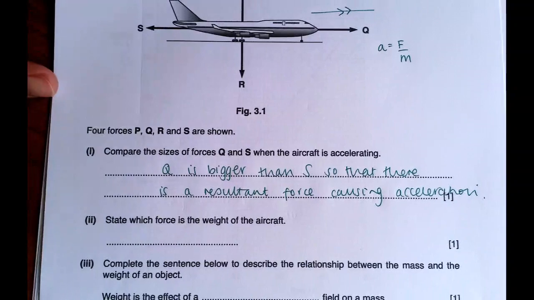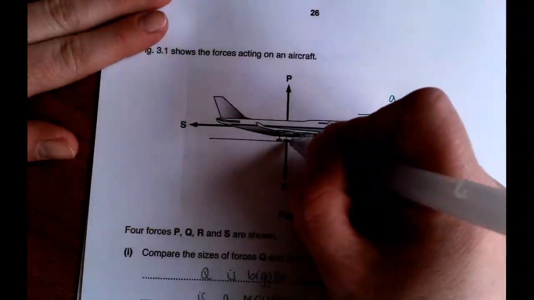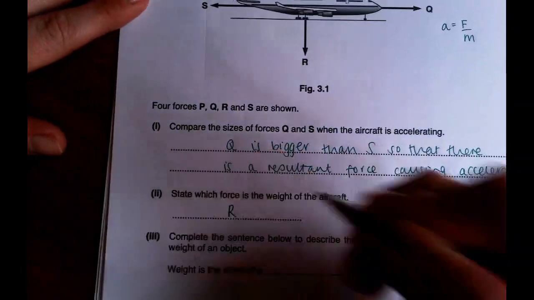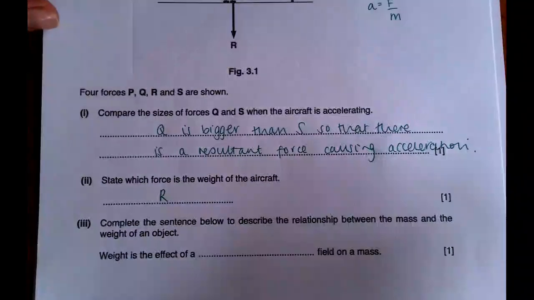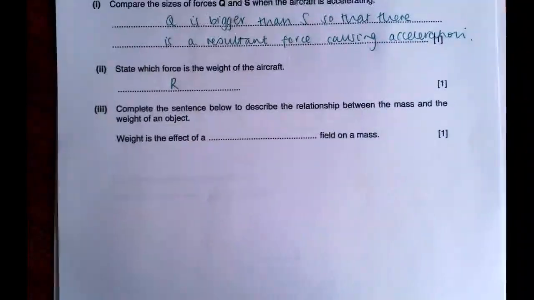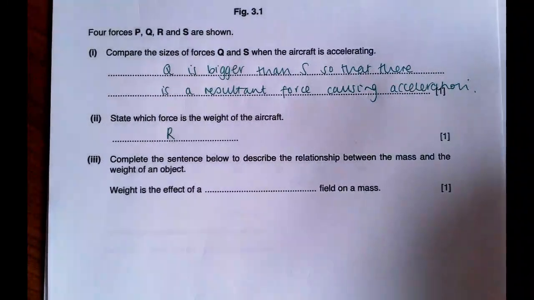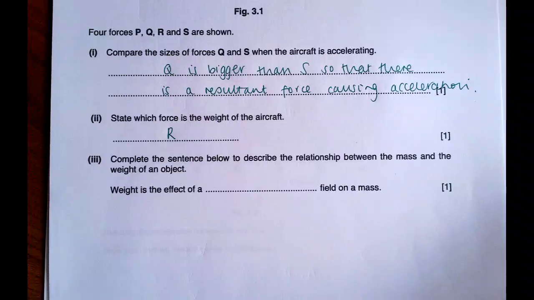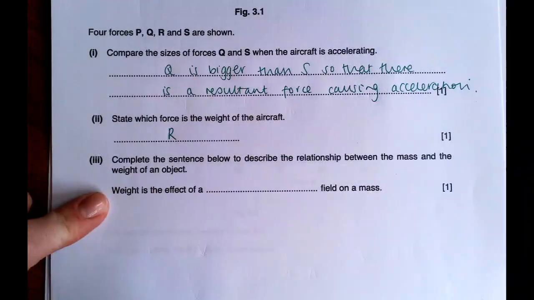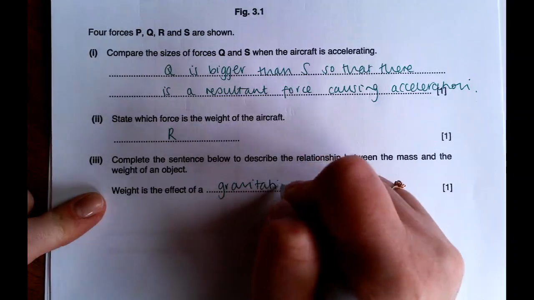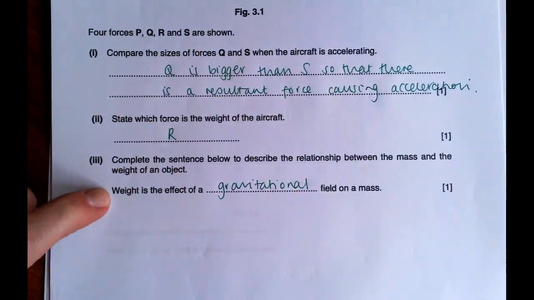State which is the weight. Well, that's quite clearly the one that's acting down towards the centre of the Earth. So that's R. That shouldn't be too difficult. And then it asks you to complete the sentence to describe the relationship between the mass and the weight of an object. And so here you just need to say weight is the effect of a gravitational field on a mass.